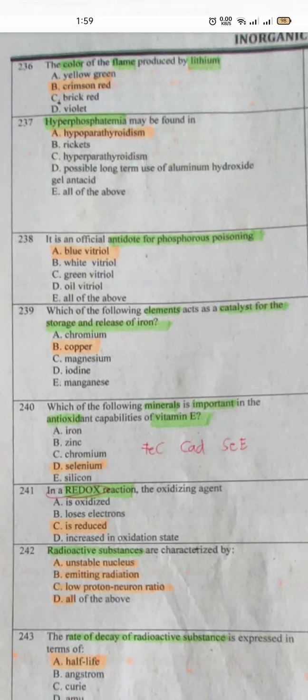Your V-Leora, increase valence, loss of electron, oxidation, and your reducing agent.